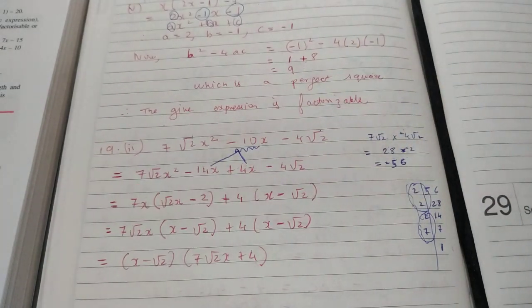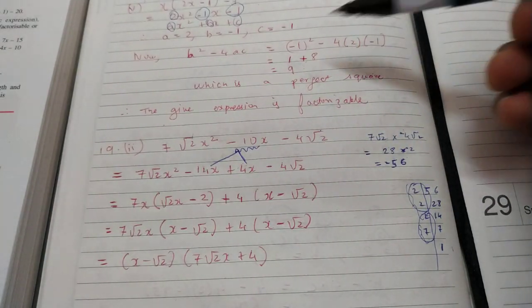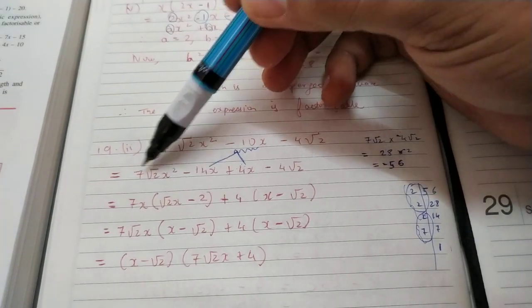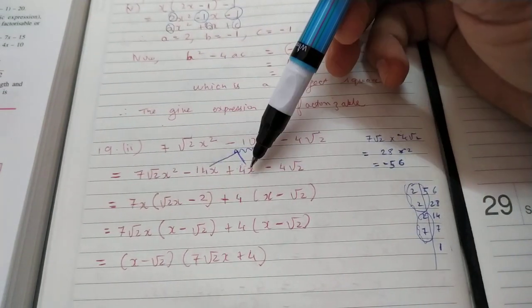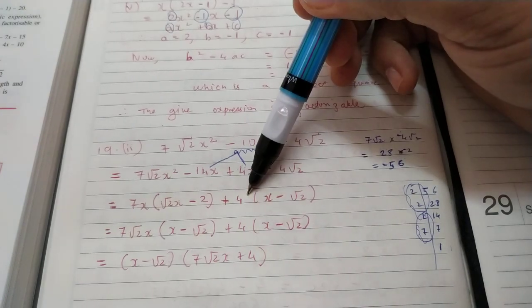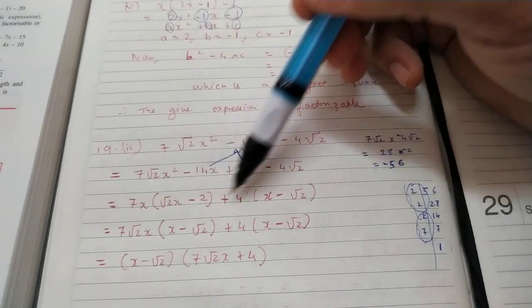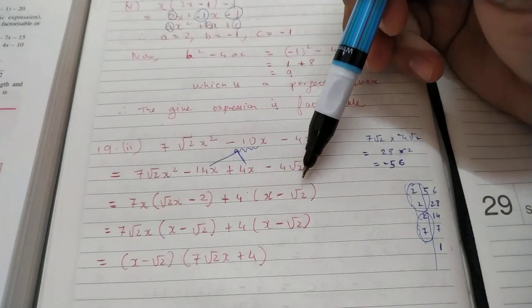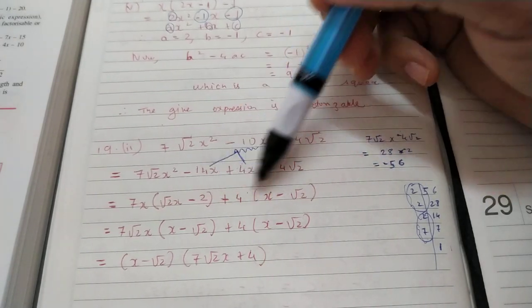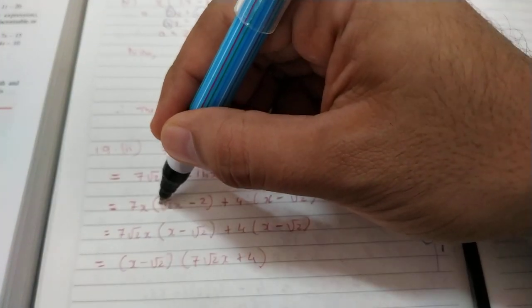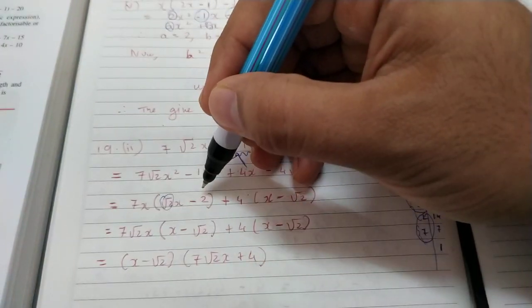And now we just have to take out common. So in the first two terms, what is common? I see 7x is common, so I got the bracket. And in these two terms, 4 is common, so I got the bracket. But the catch is the brackets are not same. How will I solve further unless the brackets are same? So what I'll do here is I would like to take out something more common. I see there is a root 2 here.